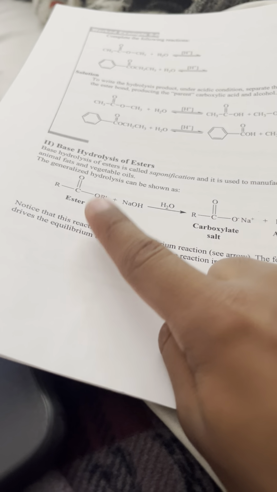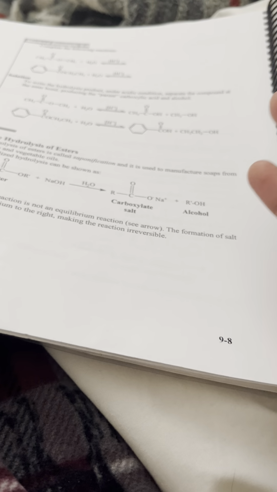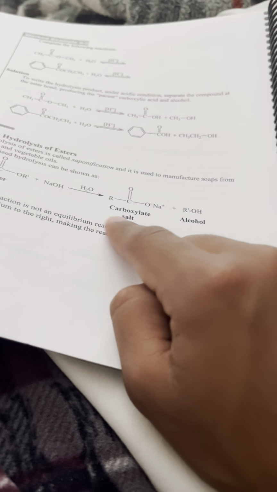So this one, the ester is going to turn into a salt, and a salt is always going to be an ion because there's a charge here. Remember, charged things are ions. So remember, if you see salt, think ion, and then plus an alcohol. But if we add an acid here, it's going to turn this salt back into an acid.